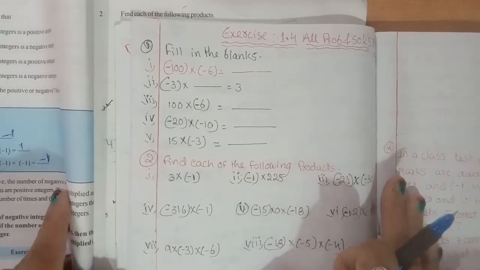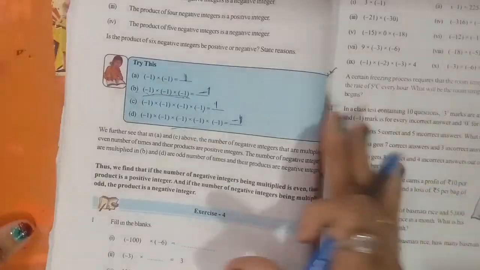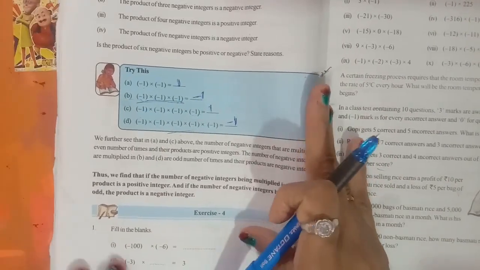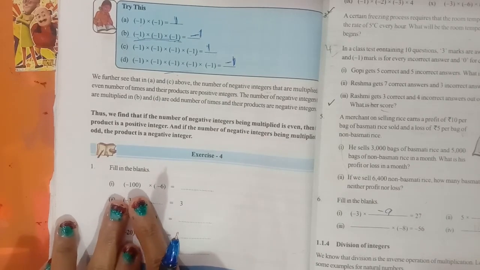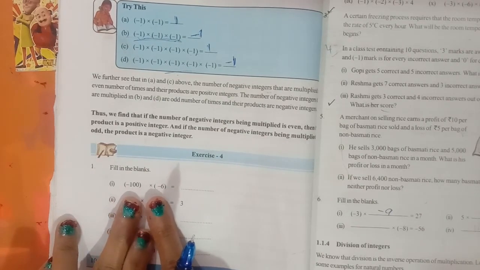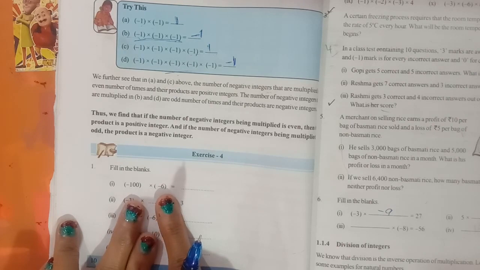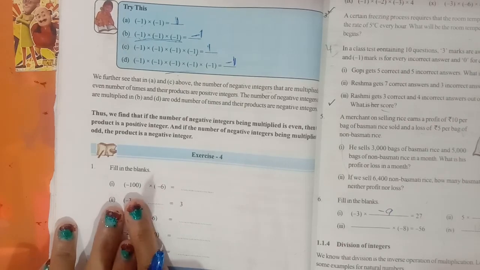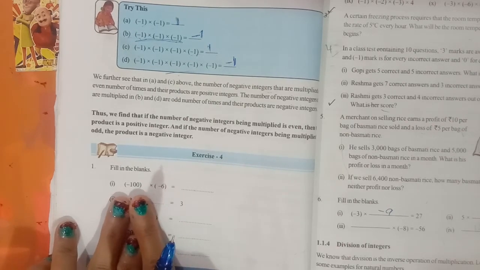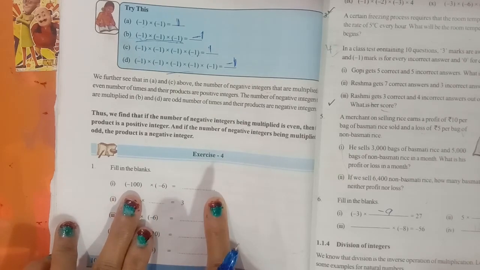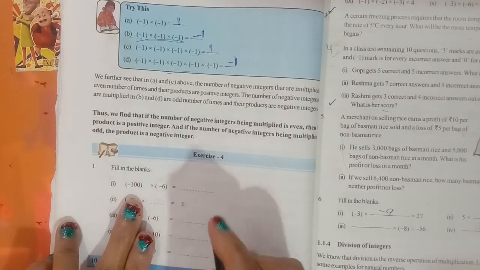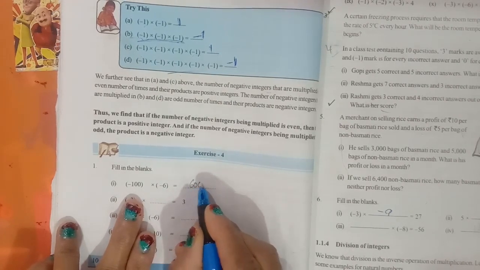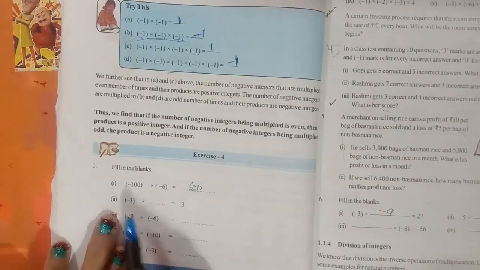First of all, I read the first bit. Fill in the blanks. First one: minus bracket of minus 100 into bracket of minus 6. Both are negative, and minus into minus becomes plus. So 100 into 6 is 600 only.